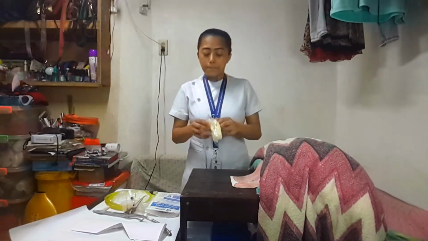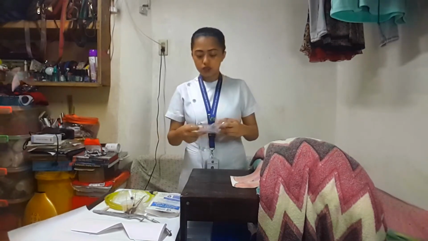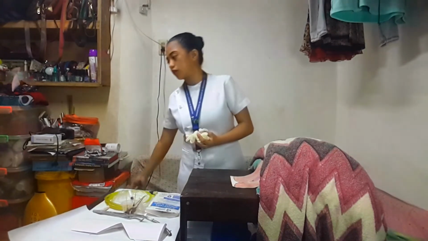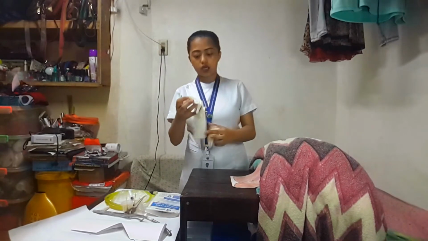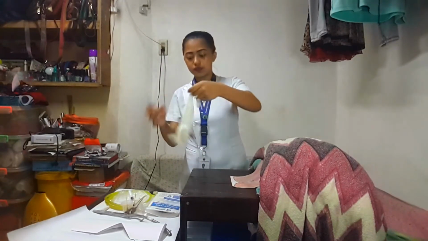So we will now proceed to opening the catheterization kit. For this, we need to wear clean gloves. There are a lot of gloves, but for this time we have to wear a clean one.